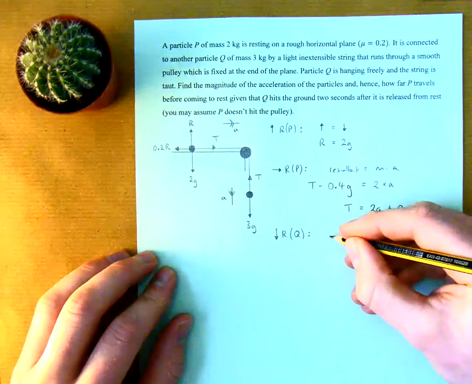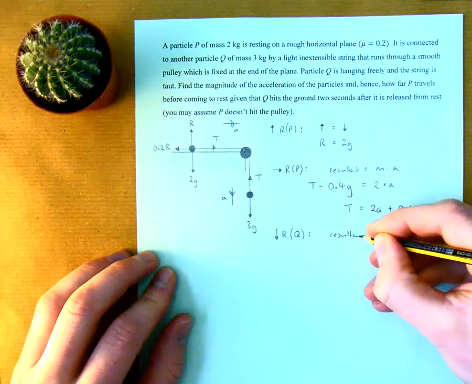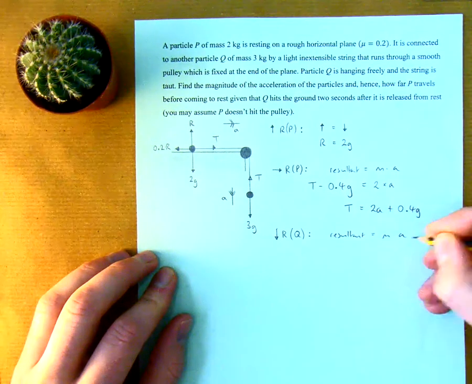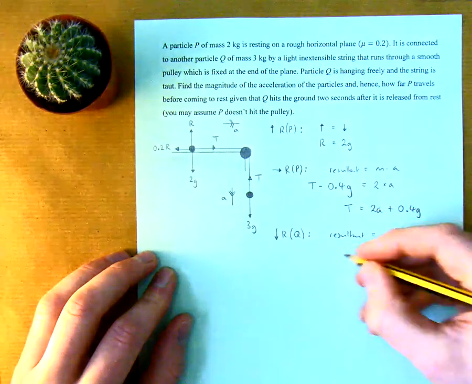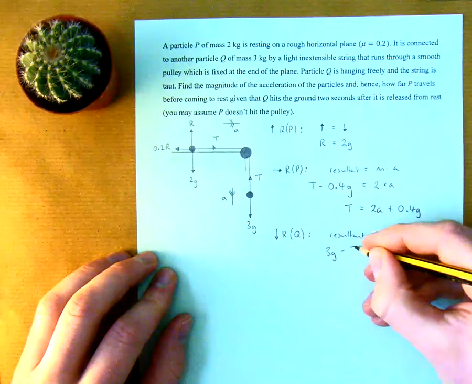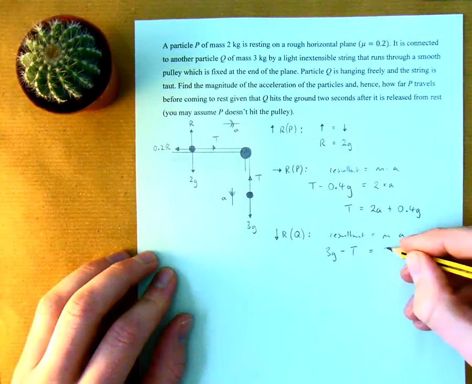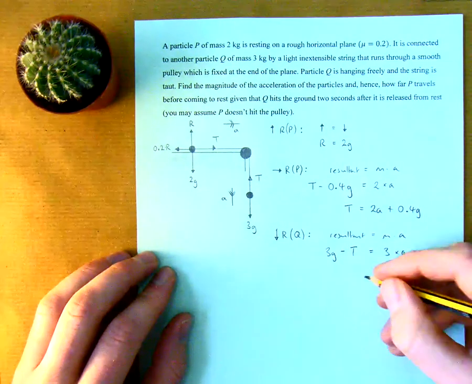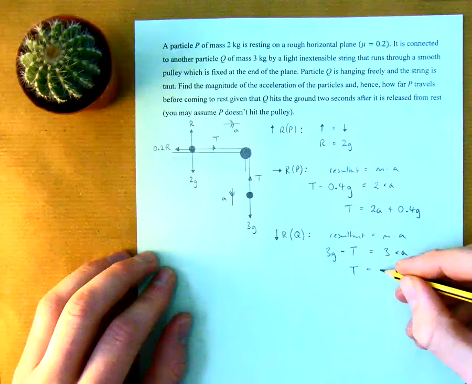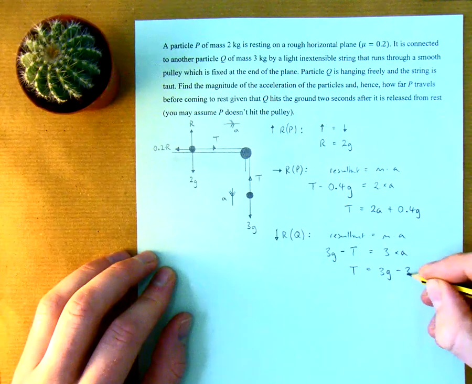The resultant force equals mass times acceleration. The resultant force in this case is 3g take away T, and the mass is 3 and the acceleration is a. So T is going to equal 3g take away 3a.